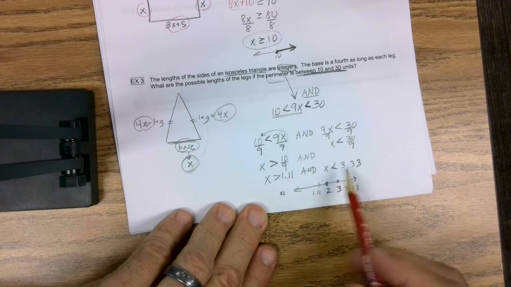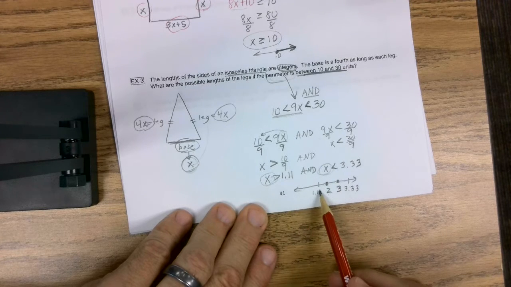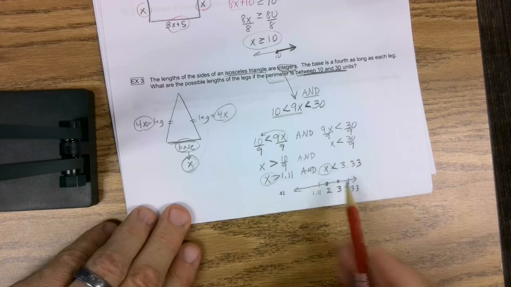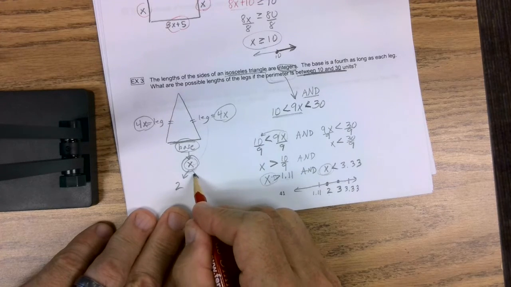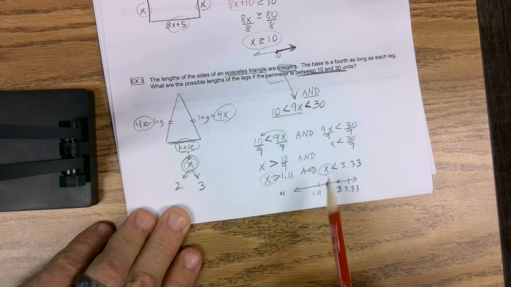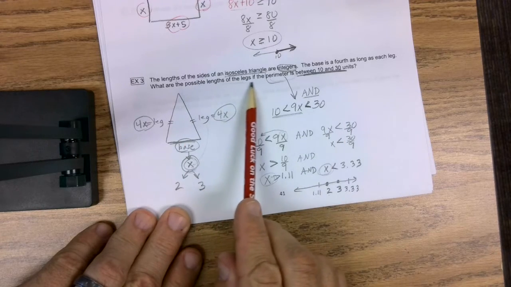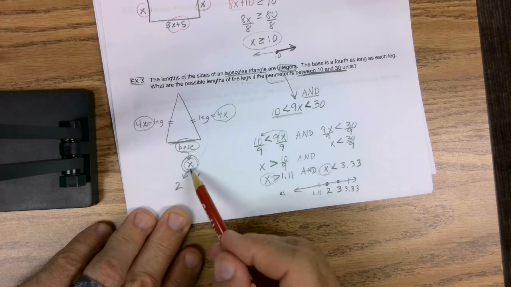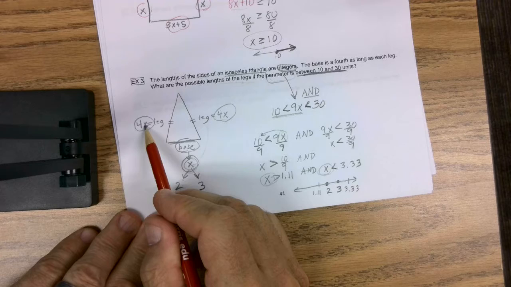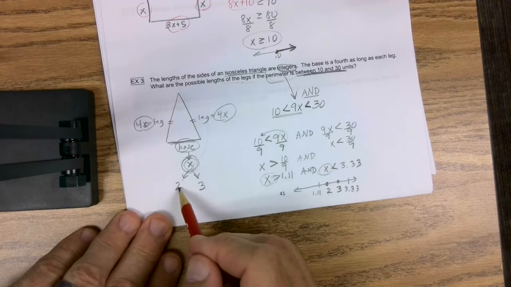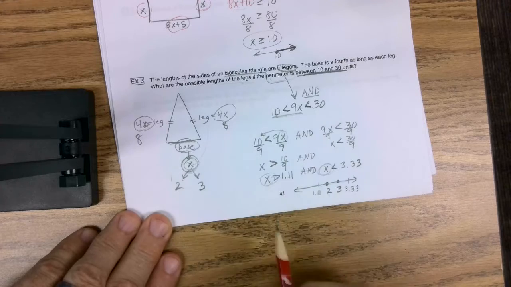Now remember what we're saying. X can be greater than 1.11, less than 3.33, which means this could be 2, but it could also be 3. And look what the question says. What are the possible lengths of the legs? So if x is 2, and we multiplied 2 by 4, we'd get 8.